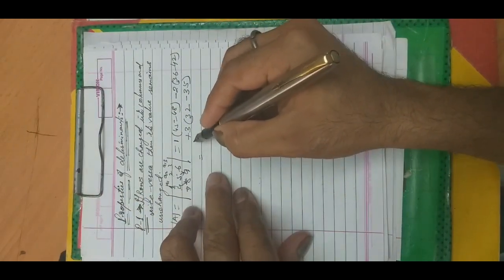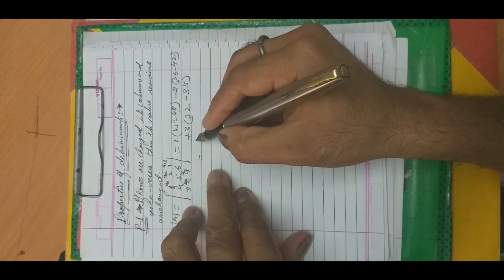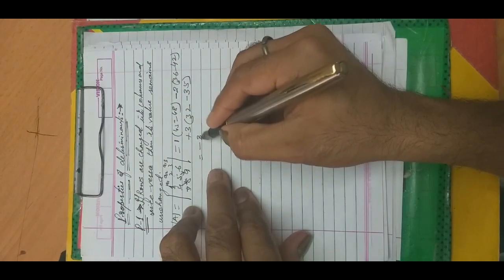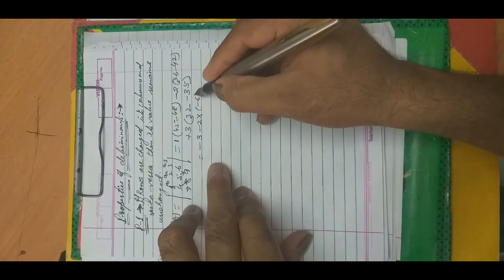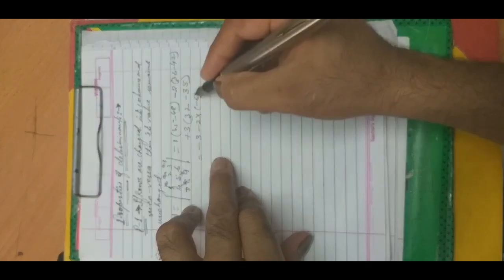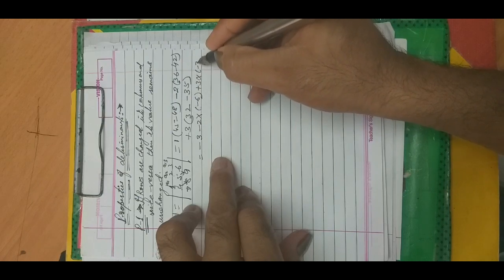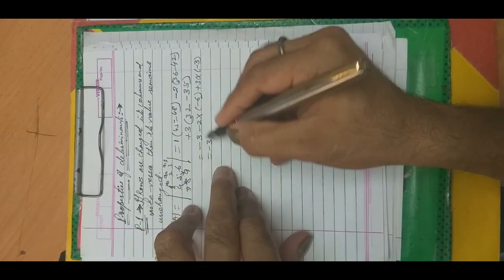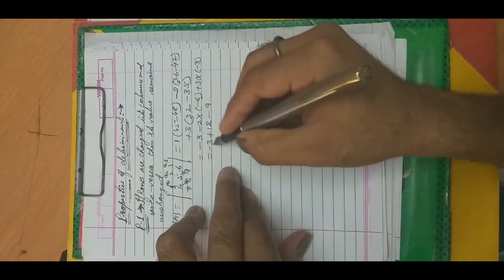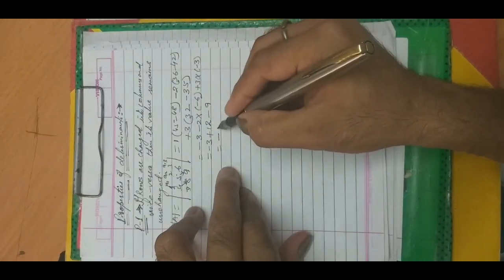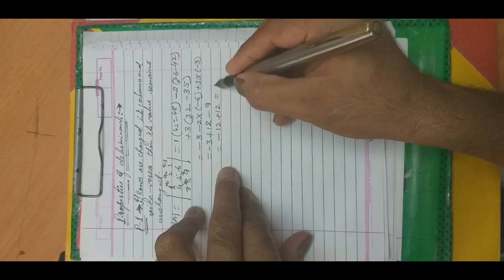So let us evaluate it: 45 minus 48 is minus 3, then minus 2 into minus 6, and plus 3 into minus 3. So its value is minus 3 plus 12 minus 9. We had done it previously also. Minus 12 plus 12 is equal to 0.